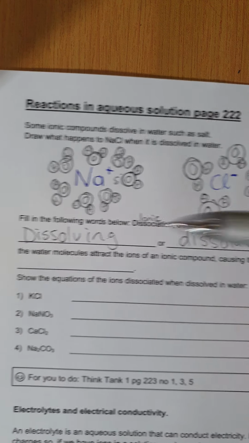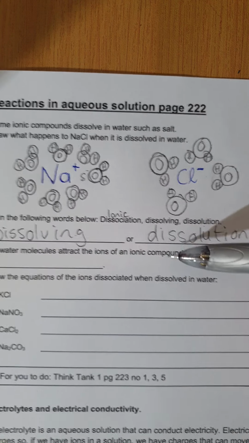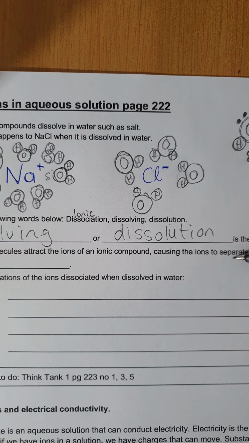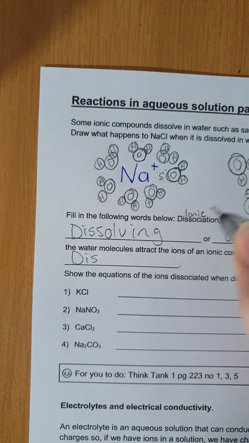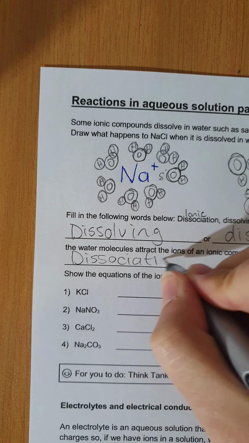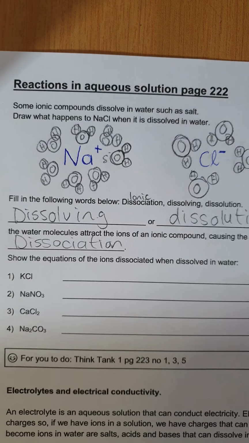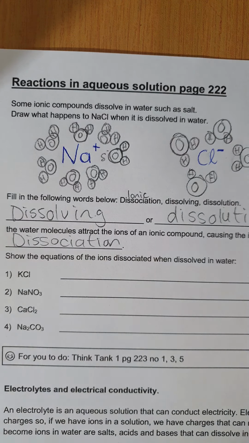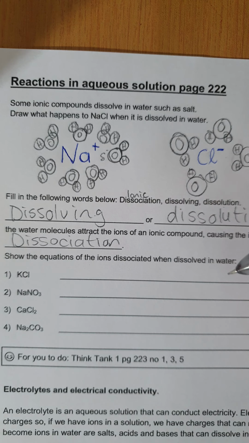Okay, so dissolving or dissolution is the process whereby water molecules attract ions of an ionic compound, causing the ions to separate, and this is called dissociation. The word dissociation is specifically used to separate ions. Okay, so here I'm going to show you an equation of what it would look like if we had KCl and we dissolve it in water.